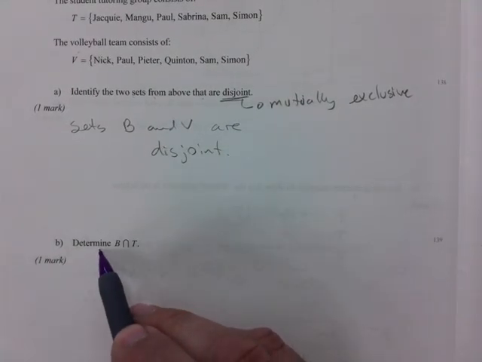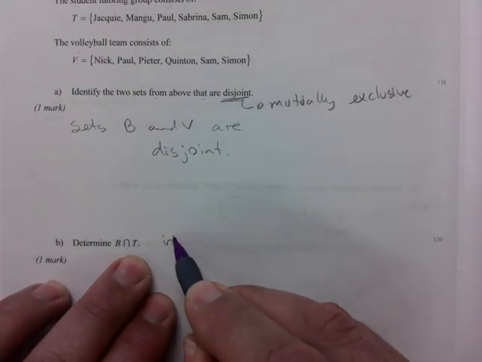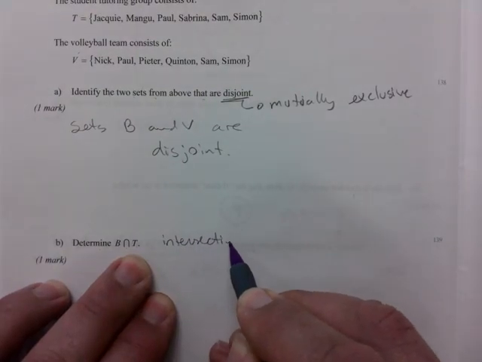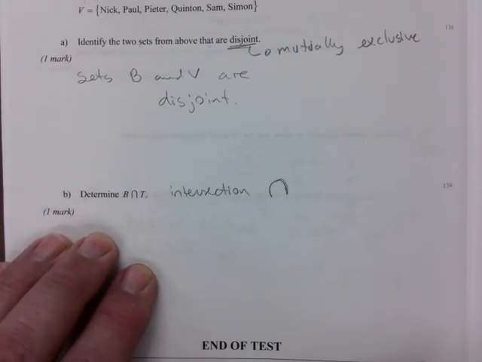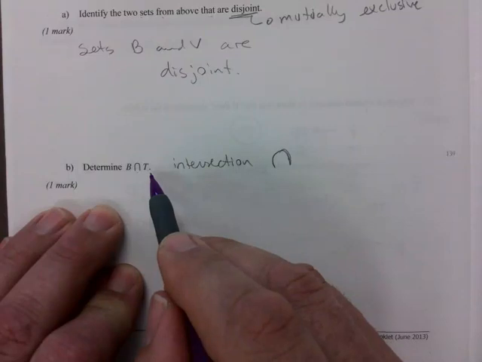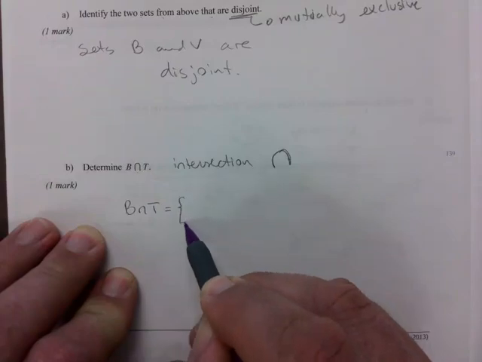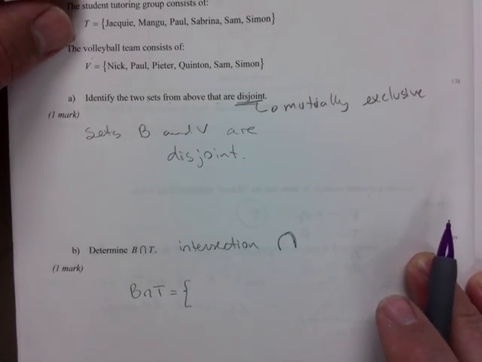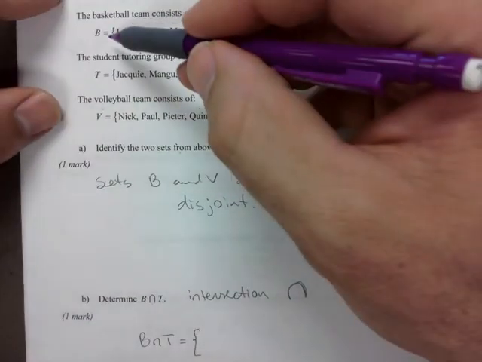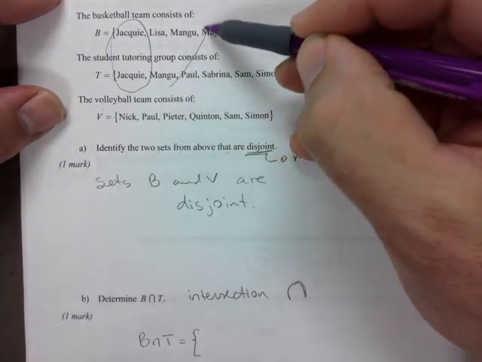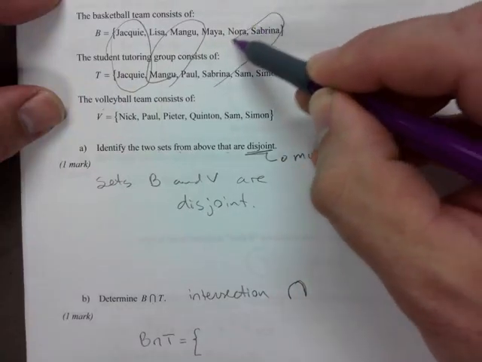Then it asks, determine B and T, right? That's intersection. That's this symbol right here, intersection. So it doesn't say the number of elements, it just wants B and T. So we look at B and T here, and which ones do they have in common? Jackie, Mangu, and Sabrina. That's it.